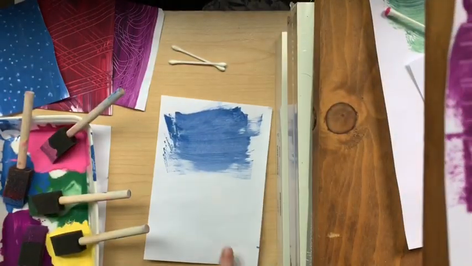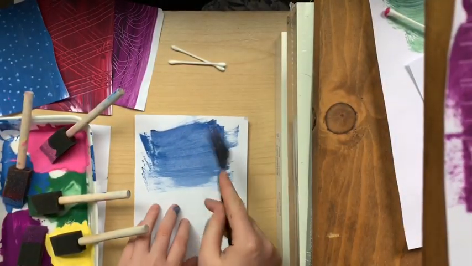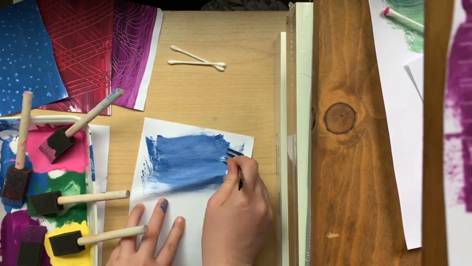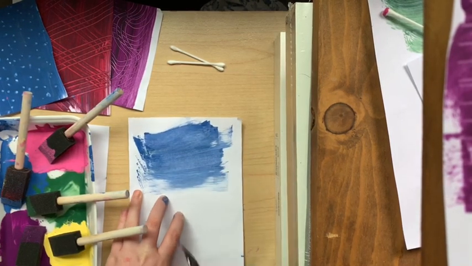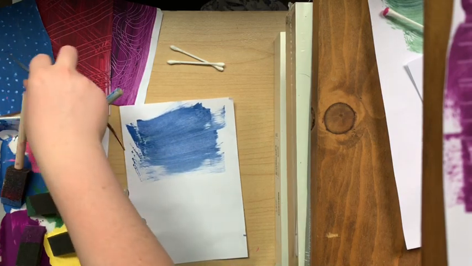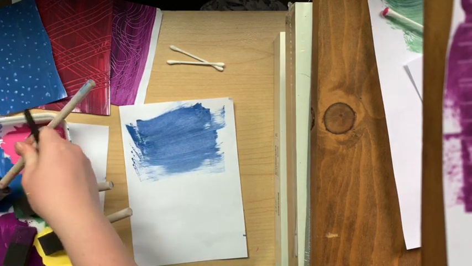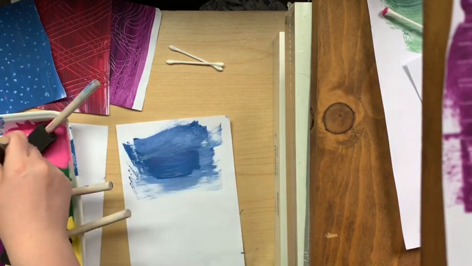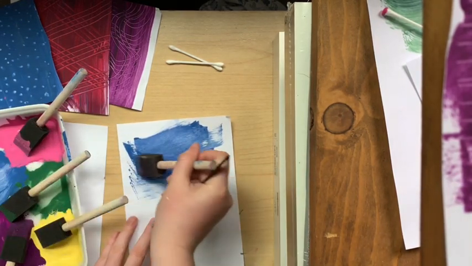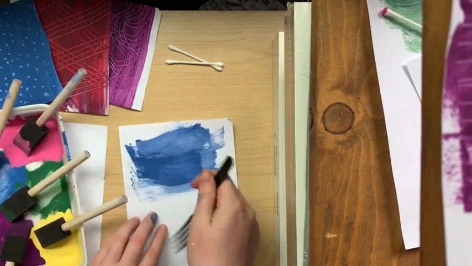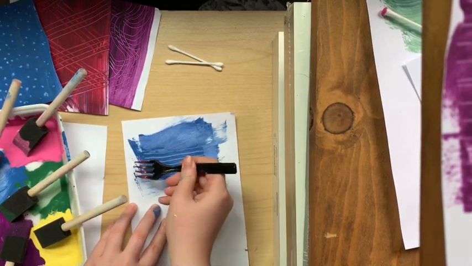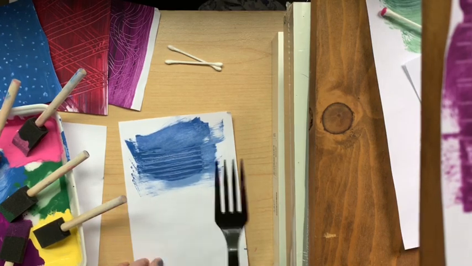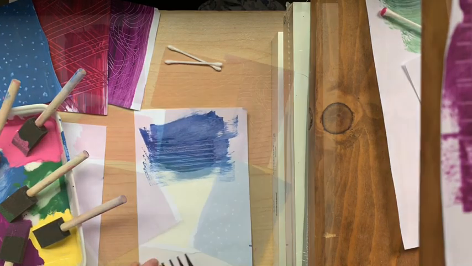So if I take my fork for this example and I tried to make lines, they don't really show up because there's not enough paint. If I were to use the proper amount of paint, it would work much better. So that's a little bit thicker there in the middle. You can see my lines showed up. So you'll just need to repaint over top again if it doesn't work the first time.